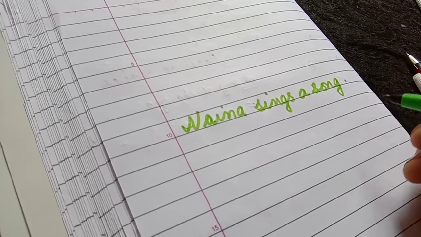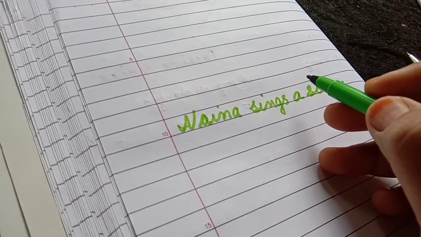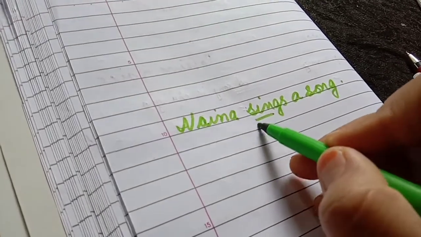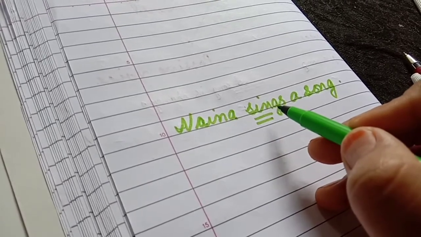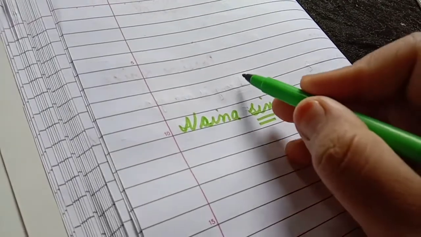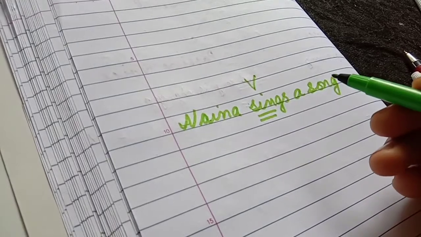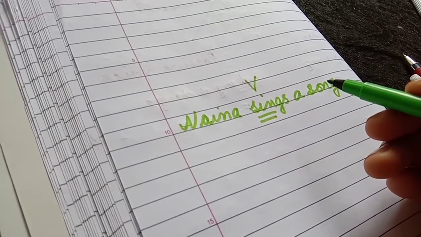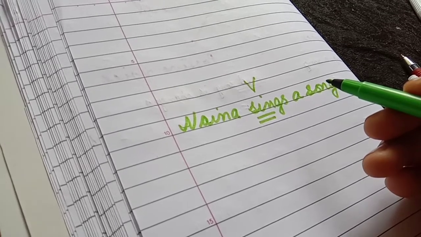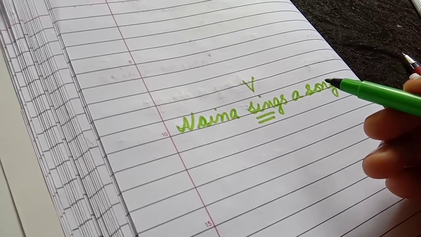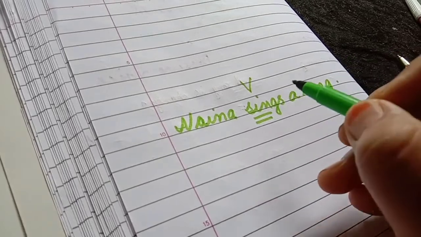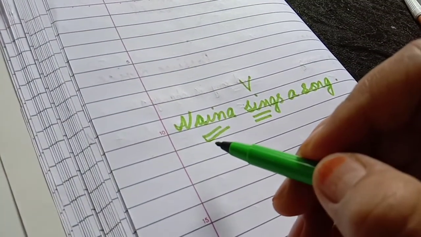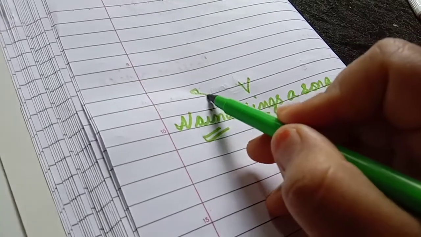Now, which is the action word here? Which is the word that shows action? Which is the verb here? Sings, right? So sing is an action. The word sings here is the verb. It is the action word. So which is the subject? The person or the thing who is doing the action. Who is singing here? Nena is singing here, right? So Nena is the subject.